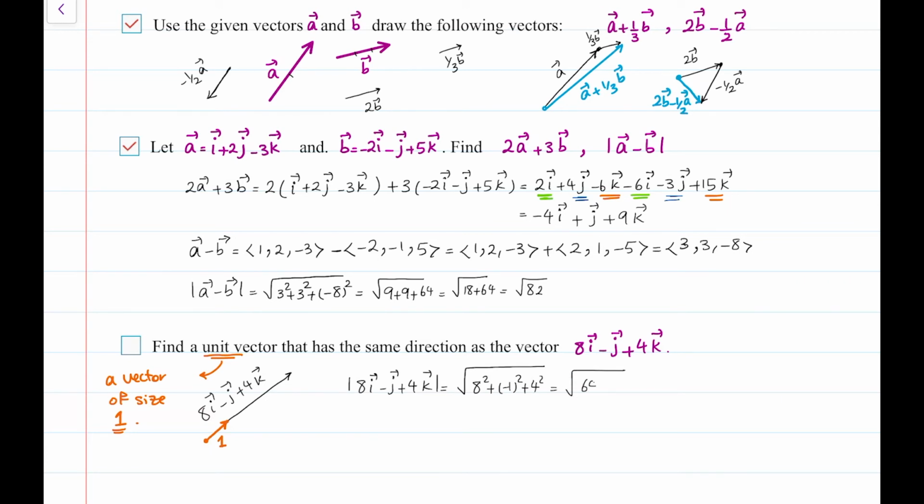So it would be 64 plus 1, 65 plus 16, which would be what? 81, 9. Okay, so the length of the given vector is 9.